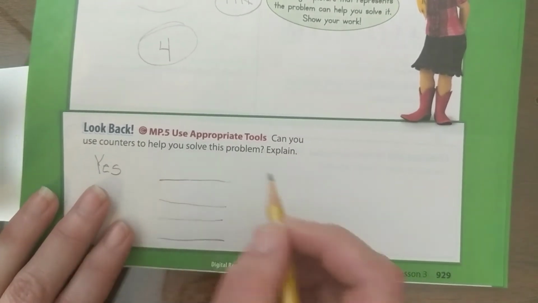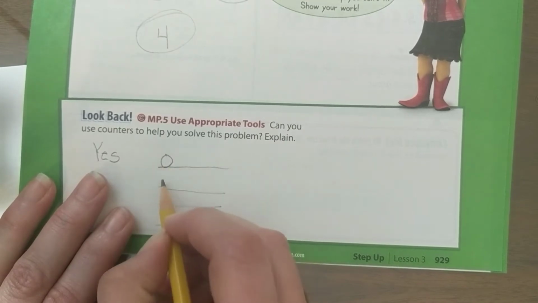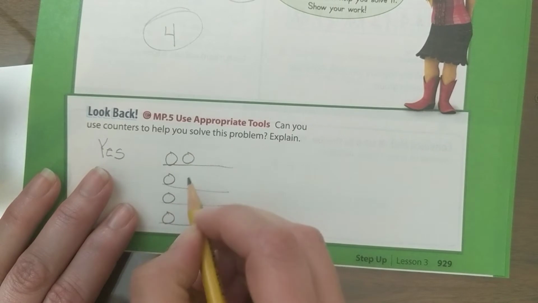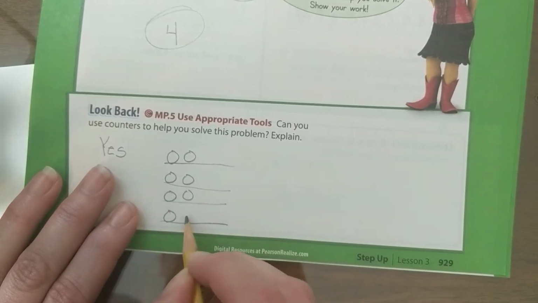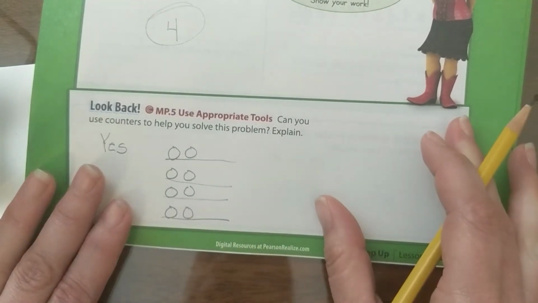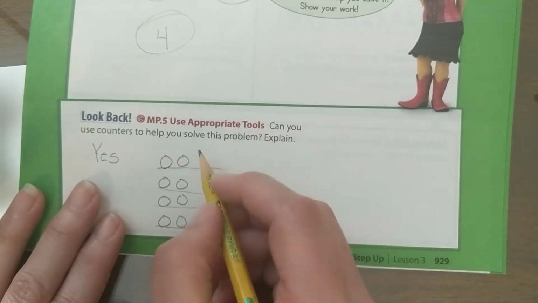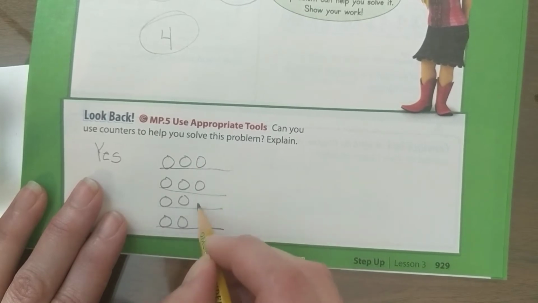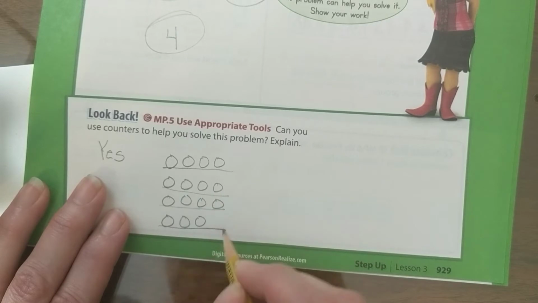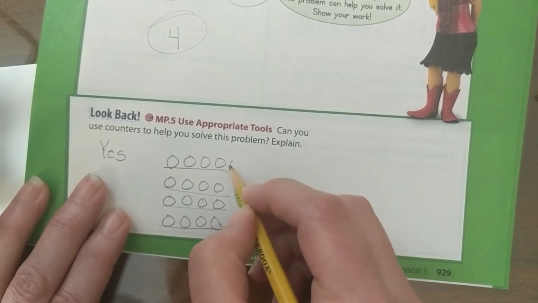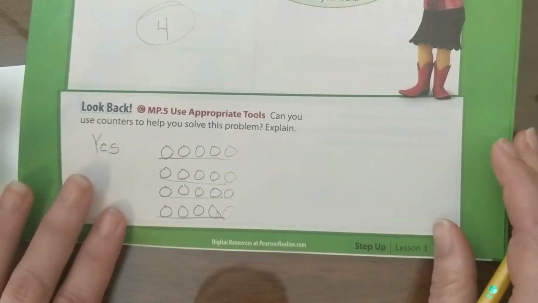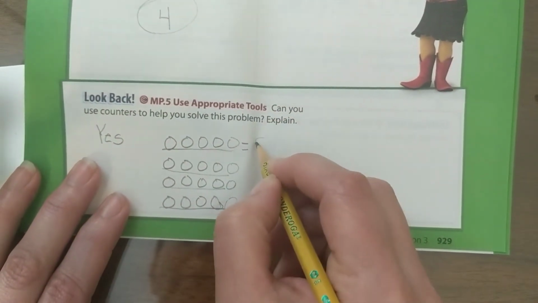So same thing here. I'm going to draw a circle. 1, 2, 3, 4, 5, 6, 7, 8. Do you see how I'm putting 1 in each row and I keep going? I'm going to keep going until I get to number 20. 9, 10, 11, 12, 13, 14, 15, 16, 17, 18, 19, 20. And so they each get 5 apples.